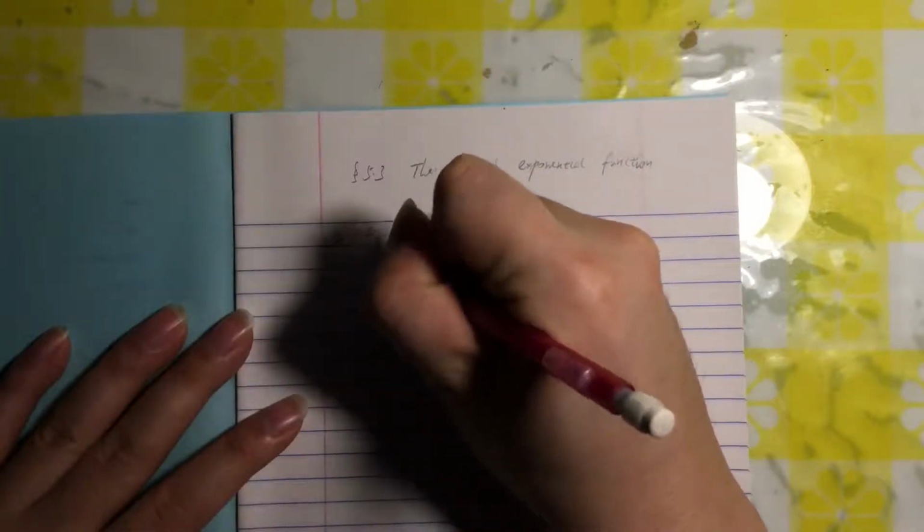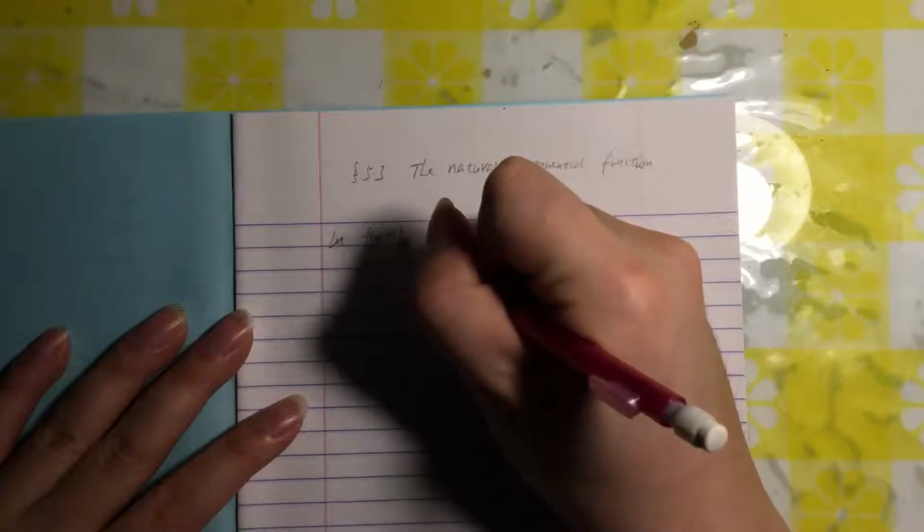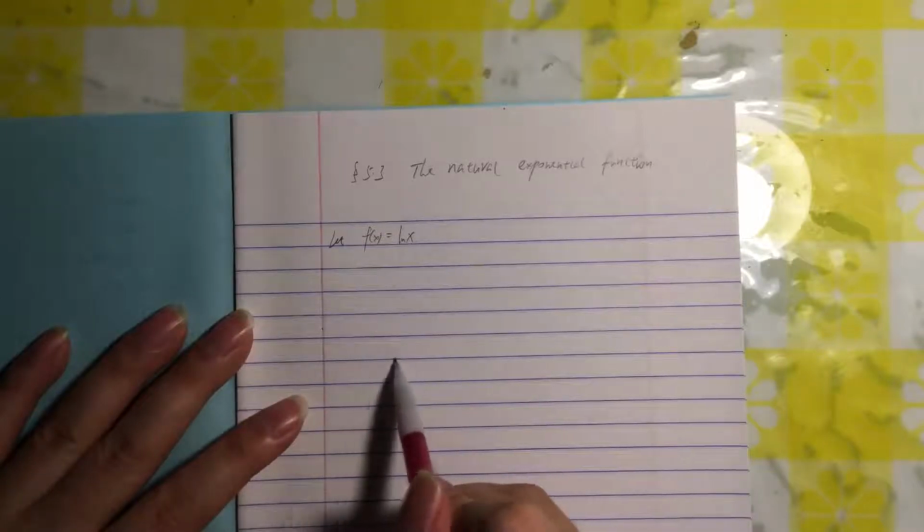First of all, let f of x equal ln of x. That's called a natural logarithmic function. Then from last class, we know that its graph looks like this.